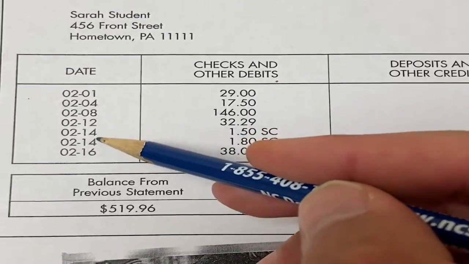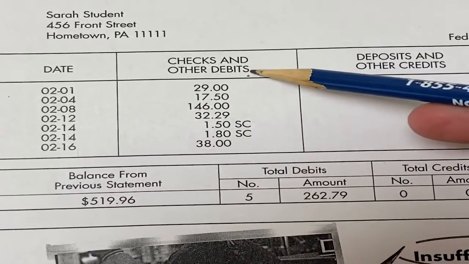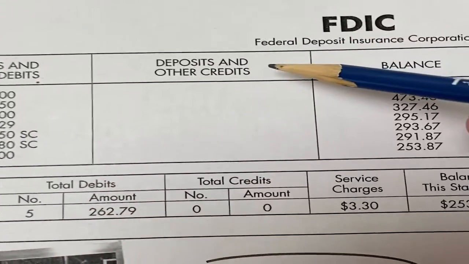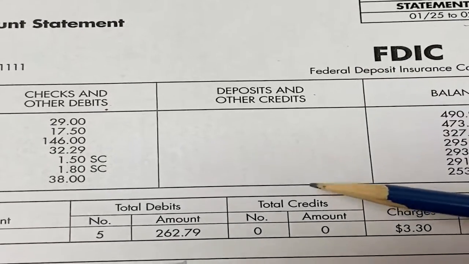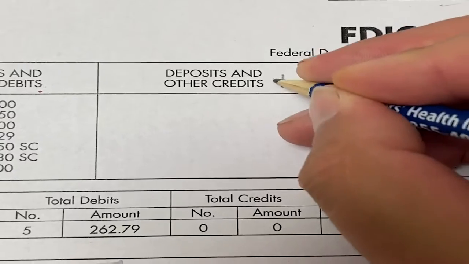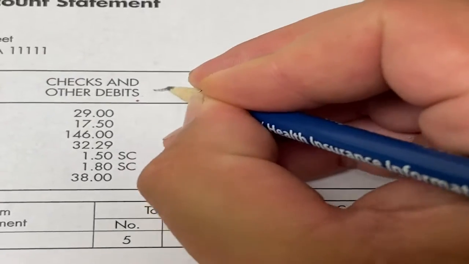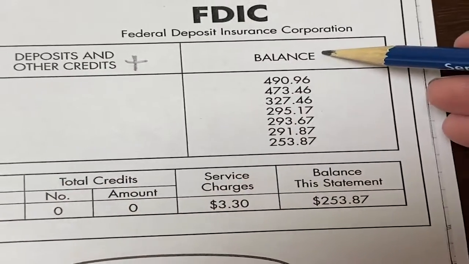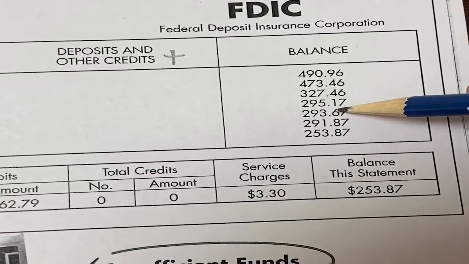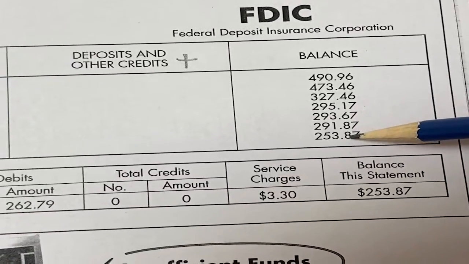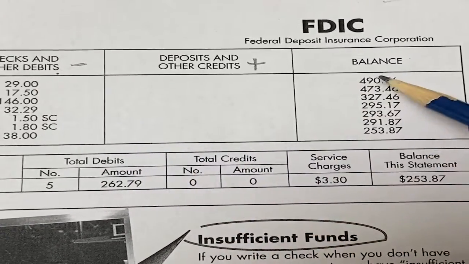So as you see on the left-hand corner, it has the dates. It has either checks and or debits. And then you have one that says deposits or other credits. So if you were to be putting any money in, the deposits that we just talked about would go in here, and those would be credits that add money to your bank account. And then in the final column, you'll see balance. Balance is what the current amount of money you have in at any point in time in your bank. So as you see, as you write checks or take out money, your balance goes down.